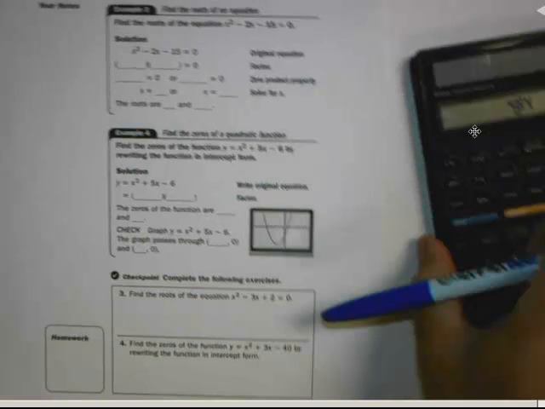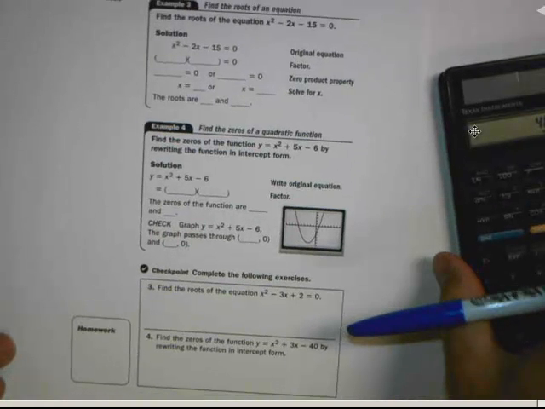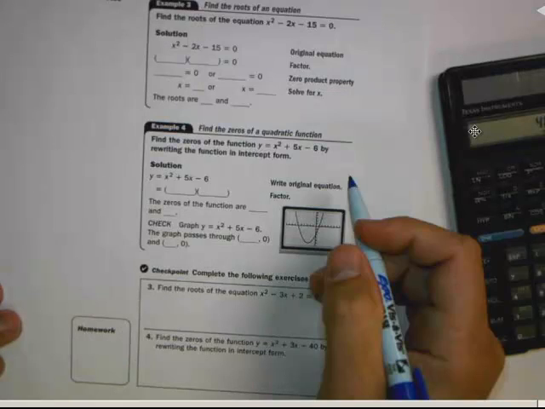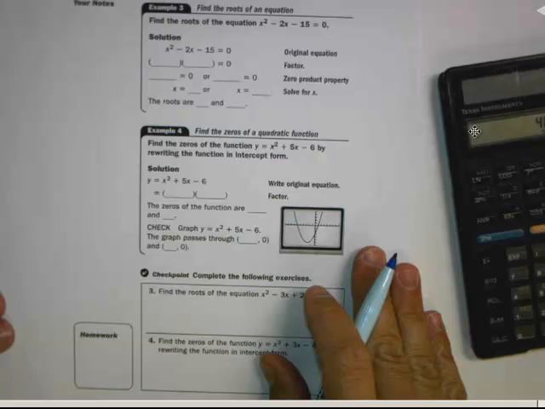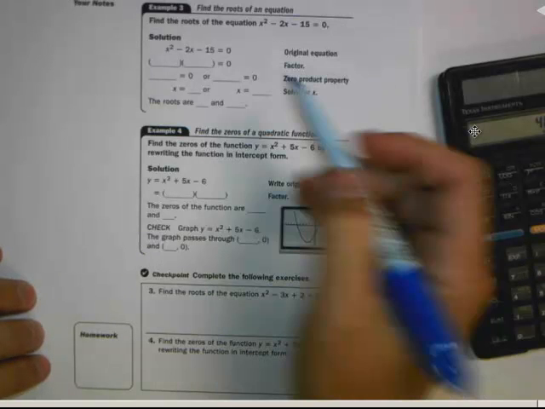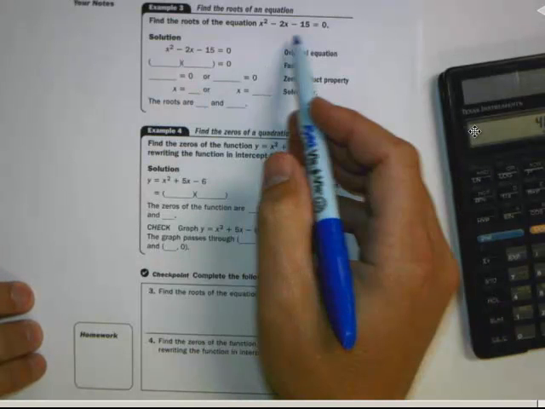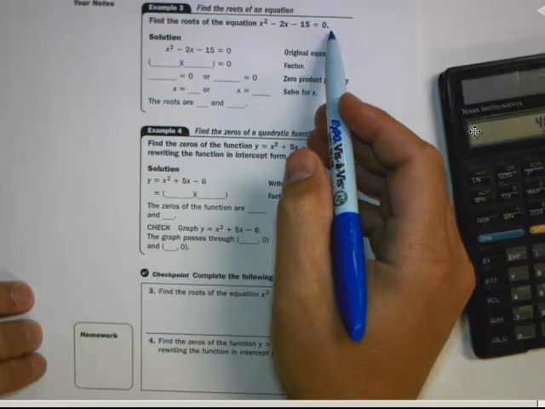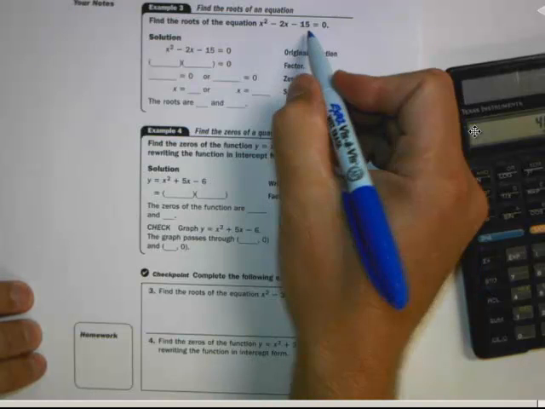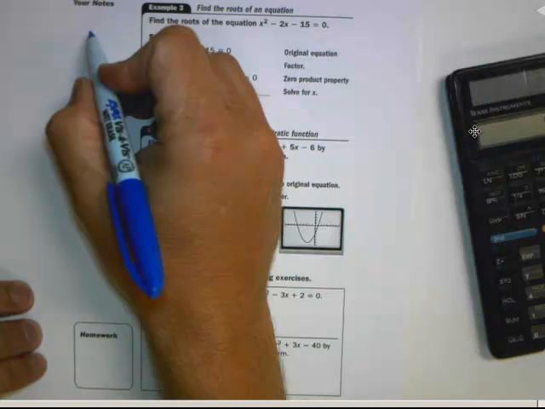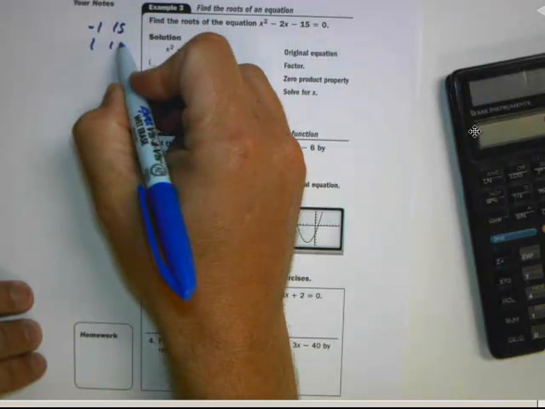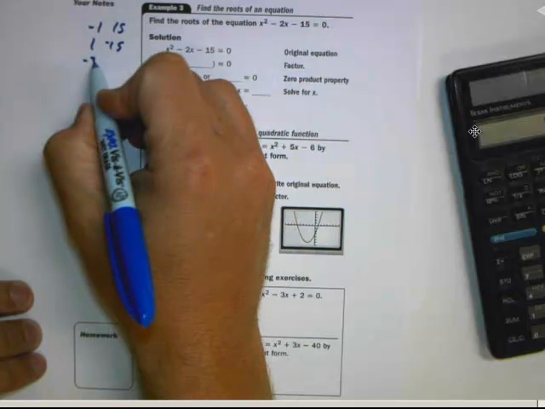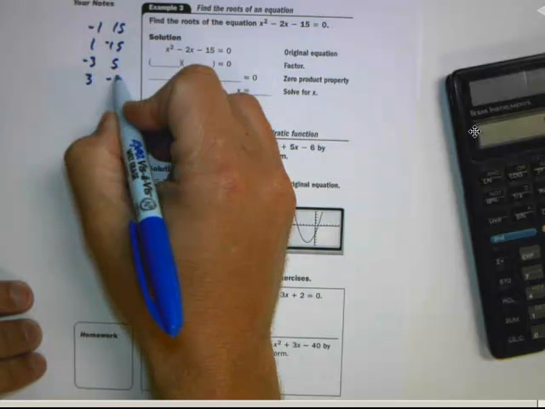But if we take a look at why that works over here on this next page, why I need to know that is because when I factor them, that's going to help me to find those zeros. So when I factor this one here, x squared minus 2x minus 15 equals 0, numbers that I multiply together to get negative 15 would be negative 1 and 15, 1 and negative 15, negative 3 and 5, 3 and negative 5.